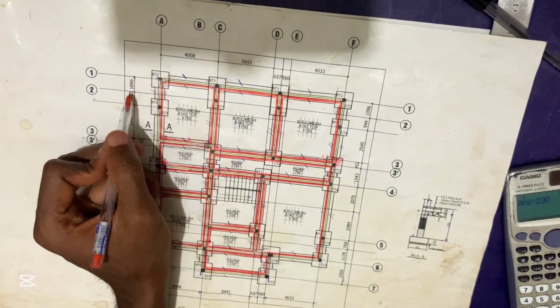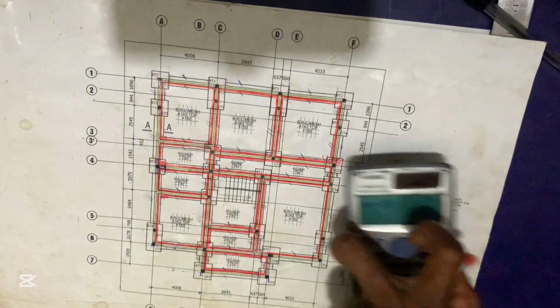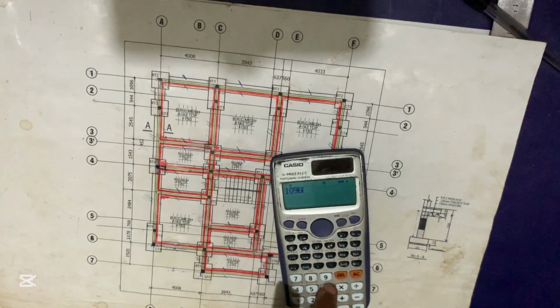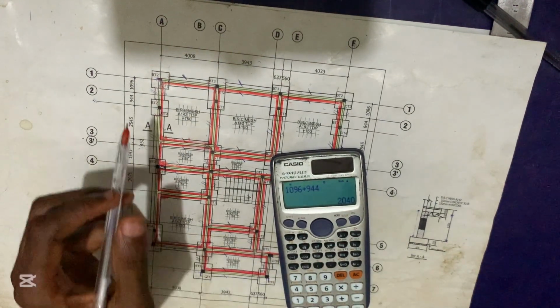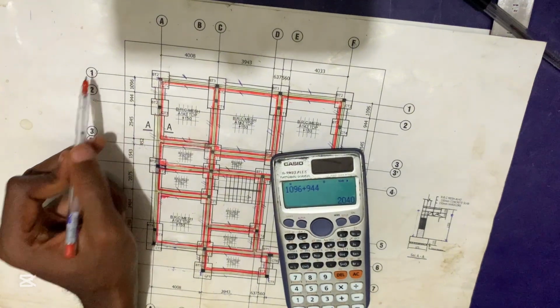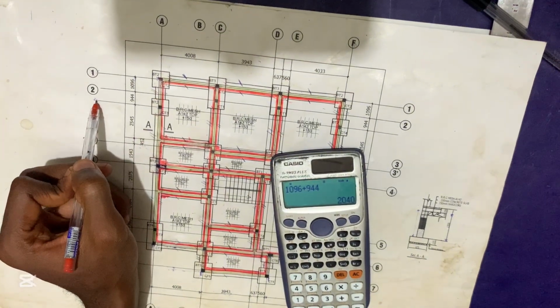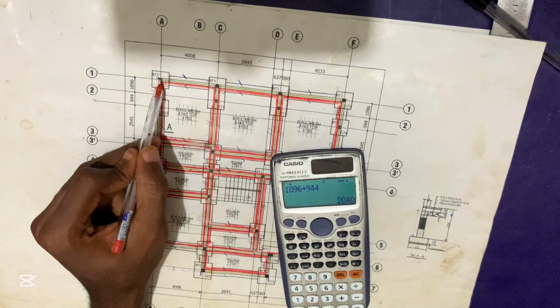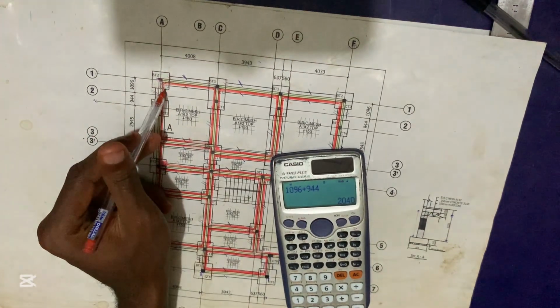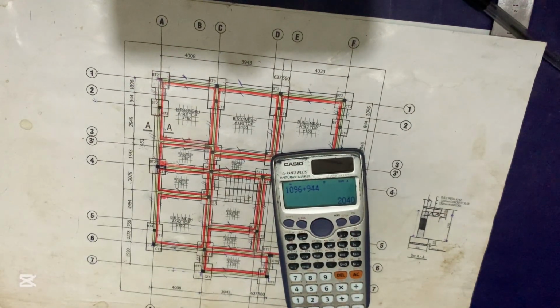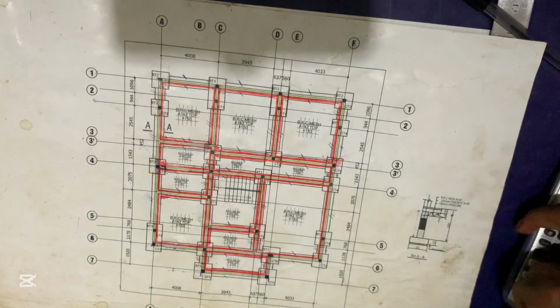So if you add these 2 dimensions together, 1096 plus 944, that's 2040, meaning that from callout 1 down to this point here is 2040. So minus half the thickness of the column from both sides, and this column type 2 is 230 by 230, so minus half of 230 times 2, that's 230. So we're going to be having 1810.